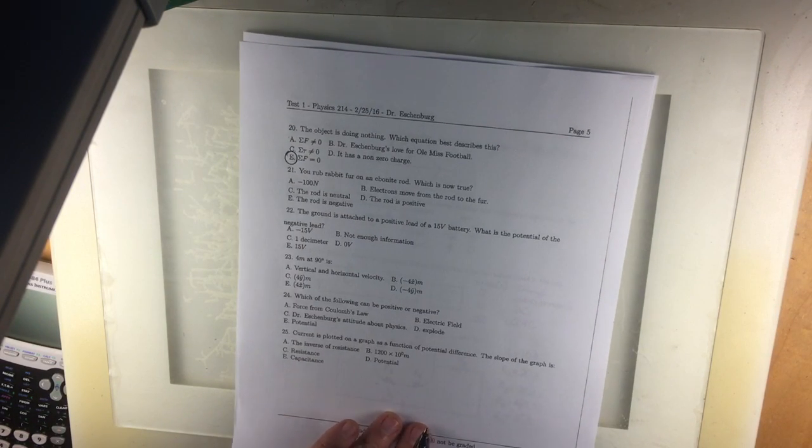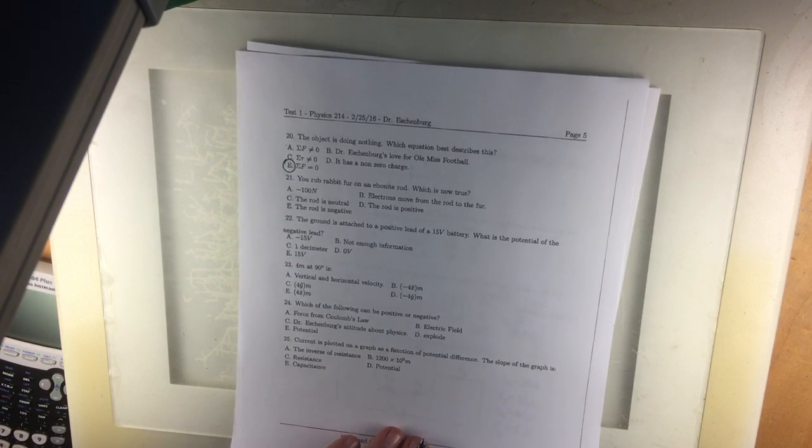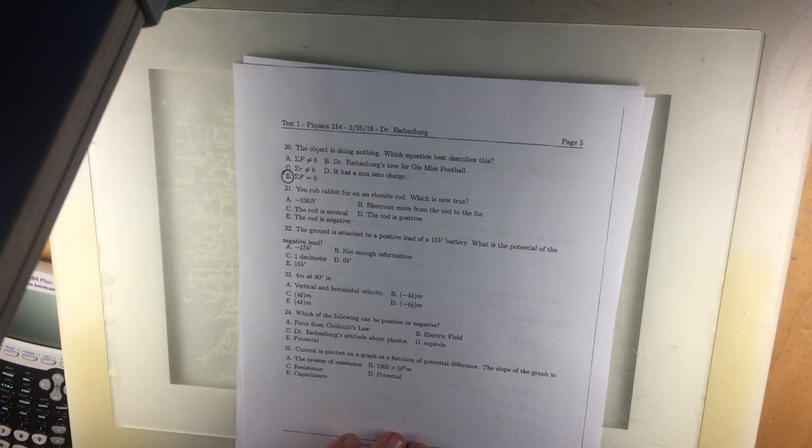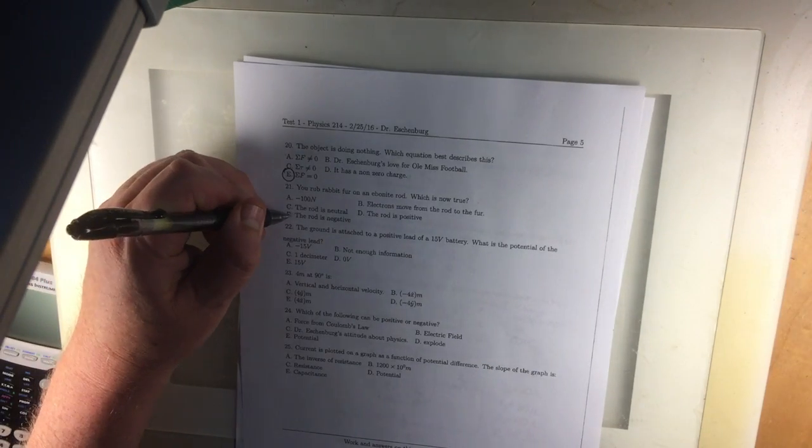You rub rabbit fur on an ebonite rod, which is now true? It's negative.